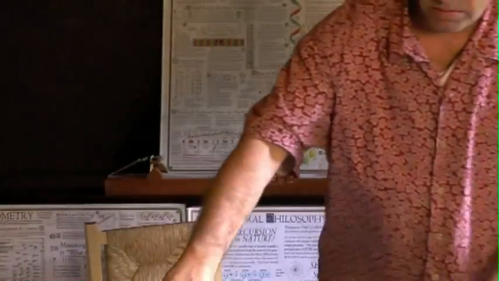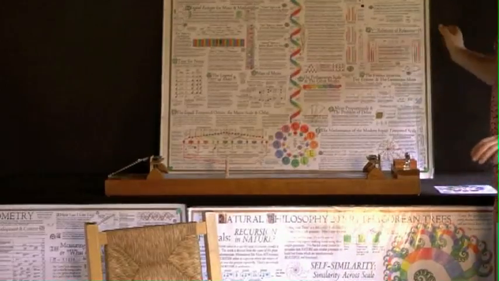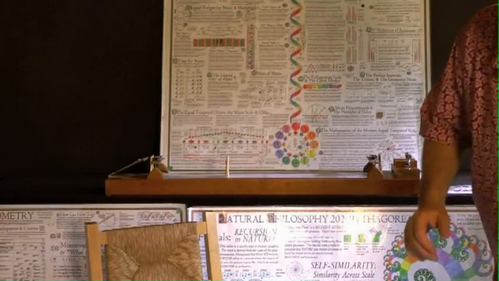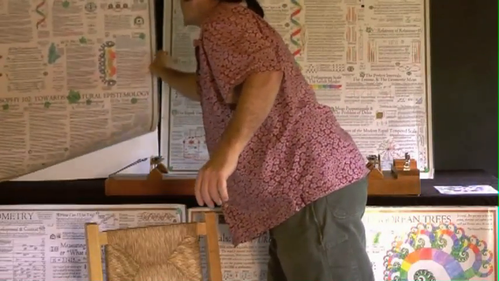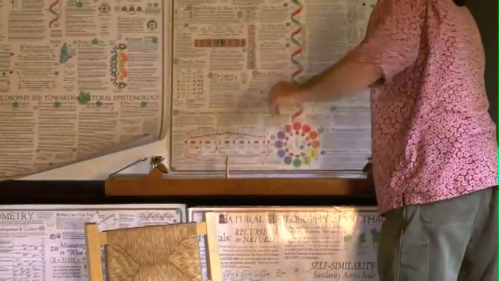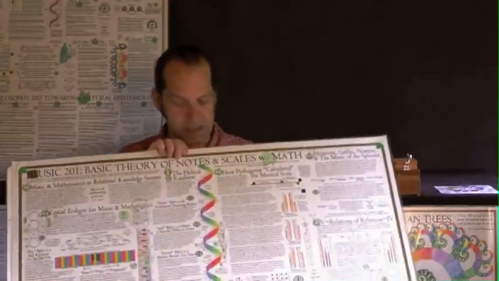One of my favorite subjects, and one that I spend a lot of time studying myself and developing pieces around, is the subject of music. And this is my first music theory piece.